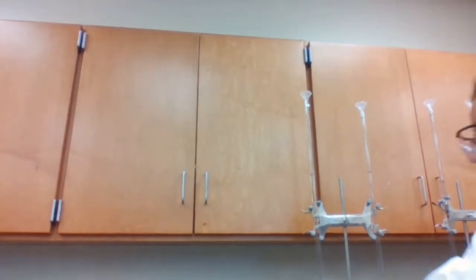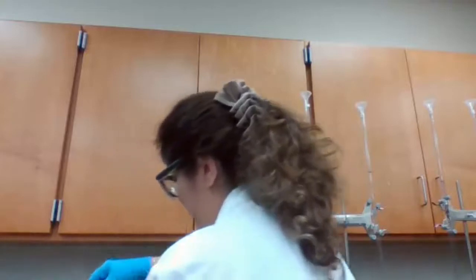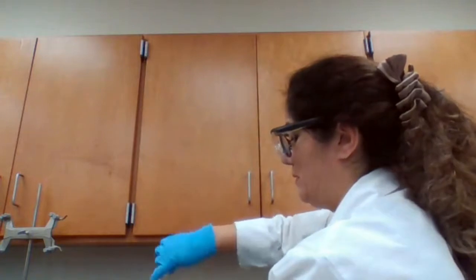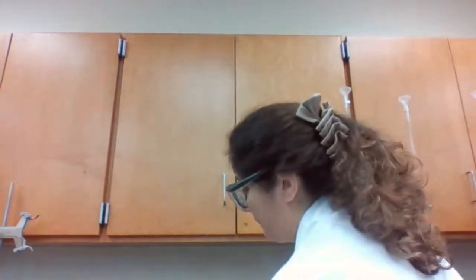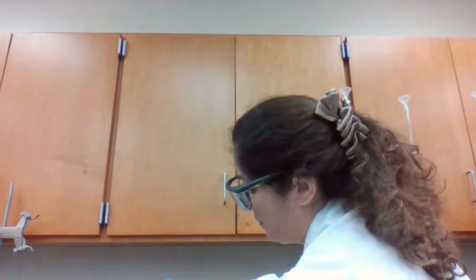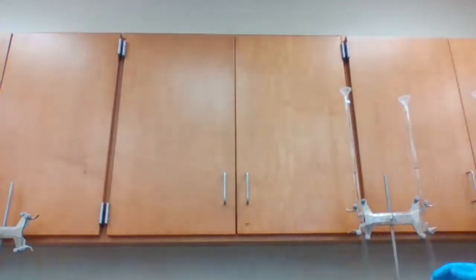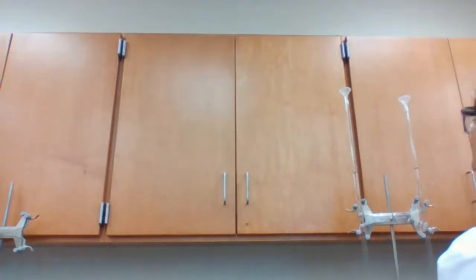1 milliliter of starch. Starch is the indicator. So the color change is going to be formation of the blue color. So I added 1 milliliter of starch to A1. A2 is going to be 1 milliliter of starch. Usually students are working in groups and each one is measuring one or the other. But since I'm working by myself, I have to manage everything by myself, which is okay.